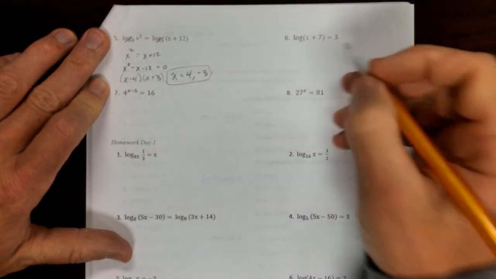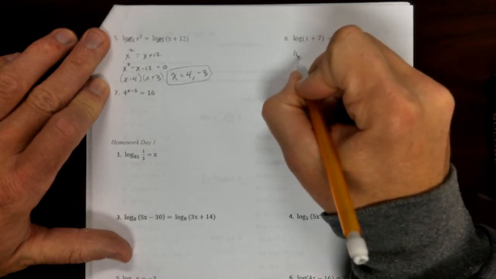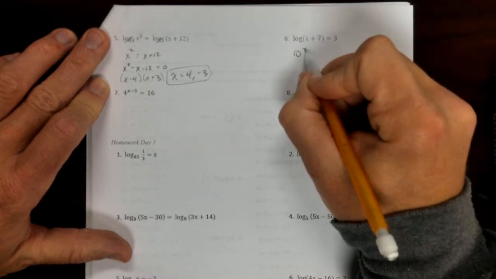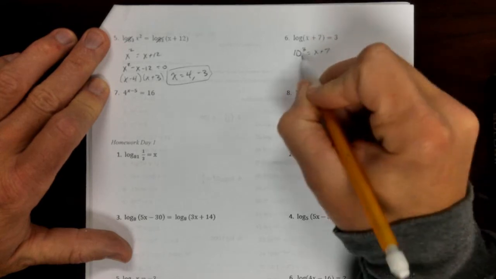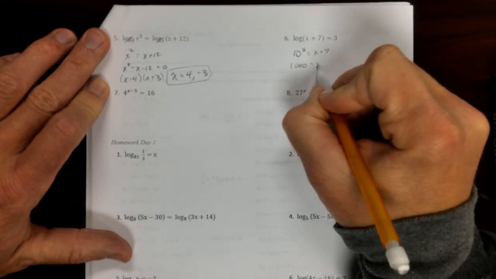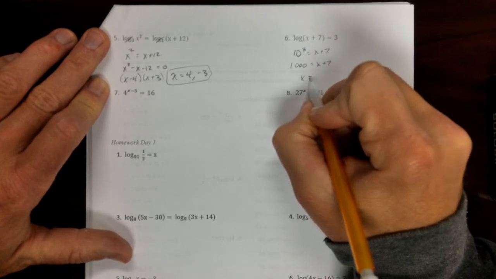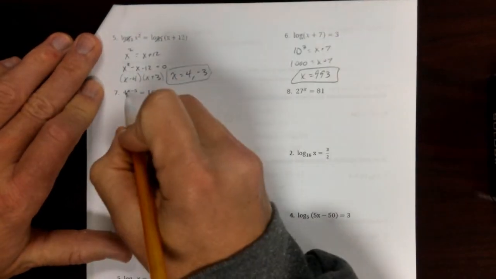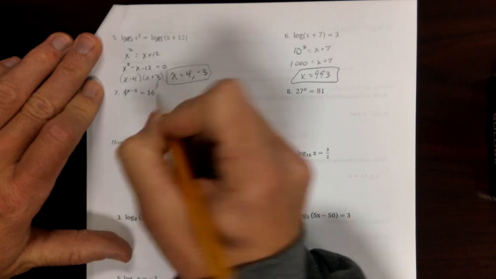Looking at number 6, log base nothing, which would be base 10 if it's not written. So the log base 10, so 10 raised to the third power is equal to x plus 7. 10 raised to the third is 1,000 equals x plus 7. So x equals 993. Looking at number 7, I've got 4 raised to the x minus 5 equals 16.